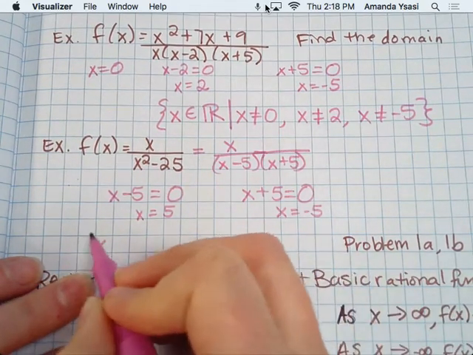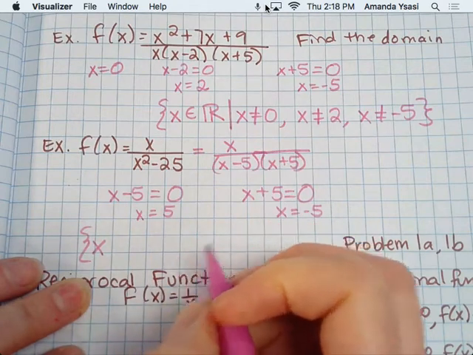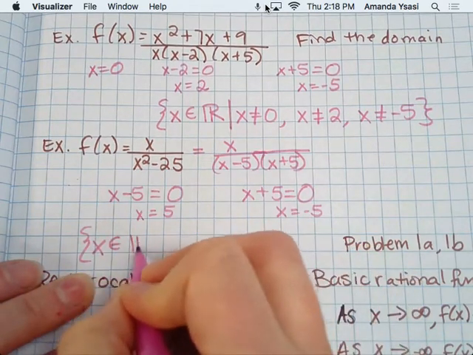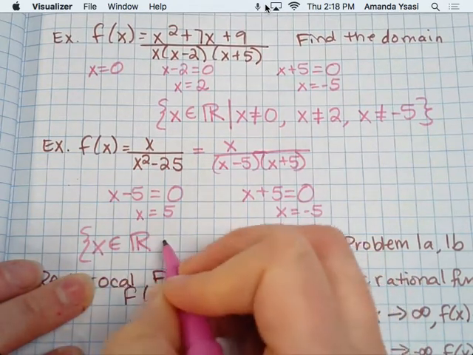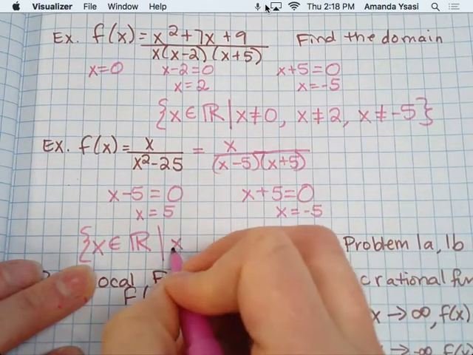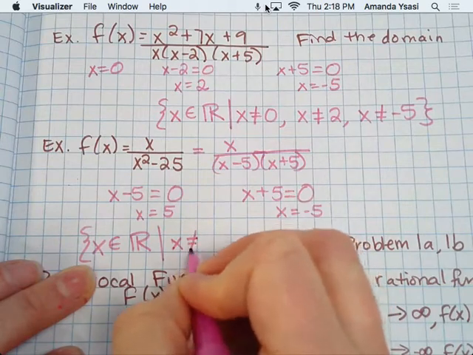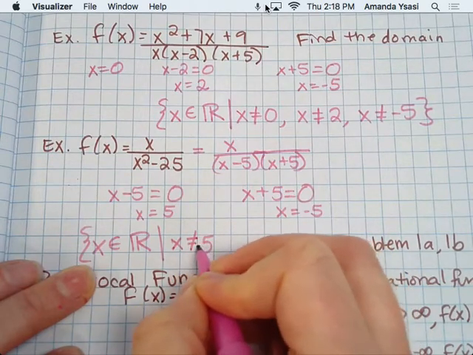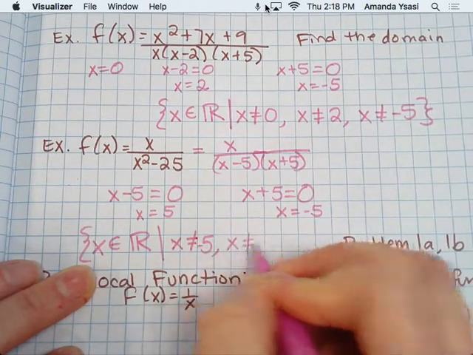So then it's the set. The domain is the set of x values that are all real such that x does not equal negative 5 and x does not equal 5.